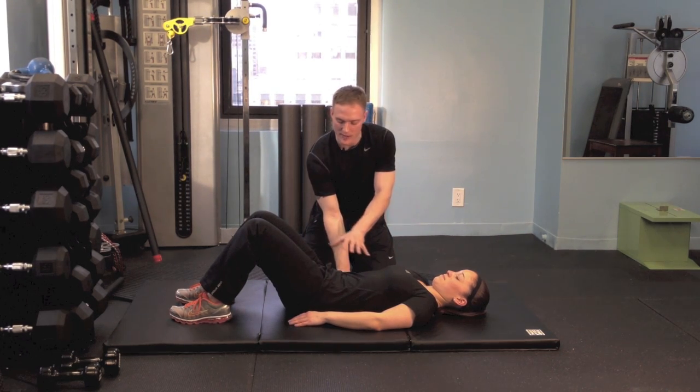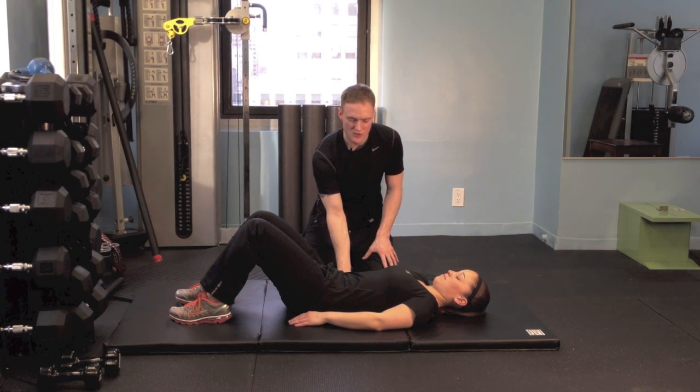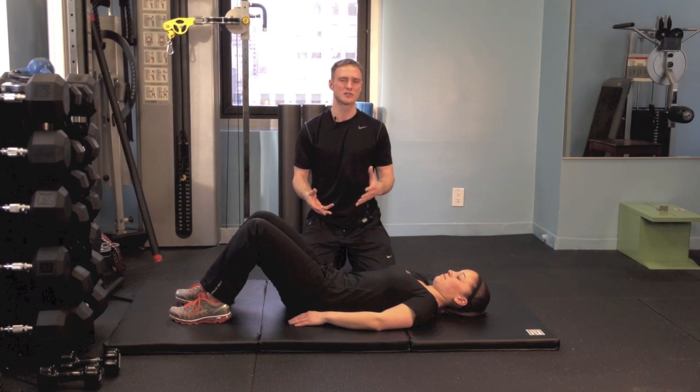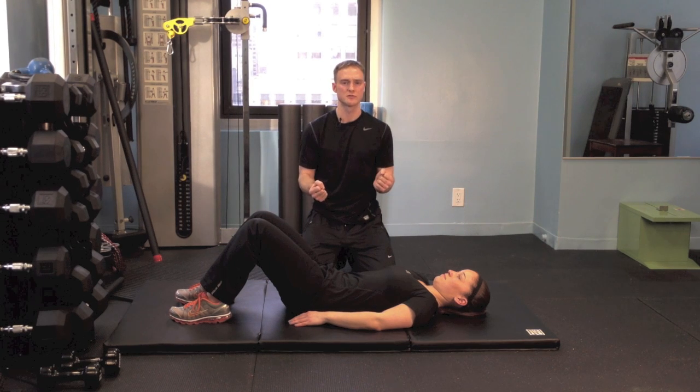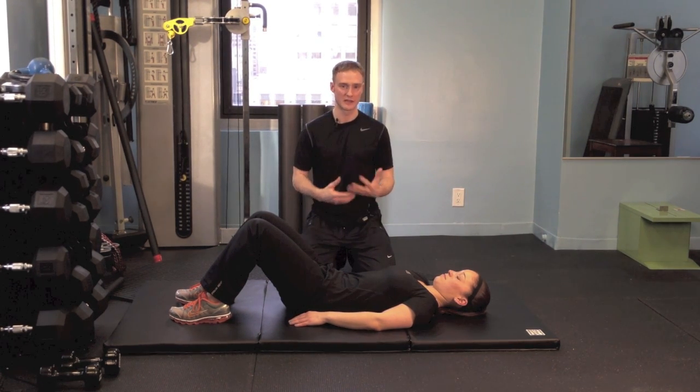And she's going to fire up her abs. She's going to squeeze her glutes. And she's going to find neutral. So some of the first things I would tell a client to do is to squeeze the glutes, fire up those abs, just get used to feeling what those muscles feel like in movement.